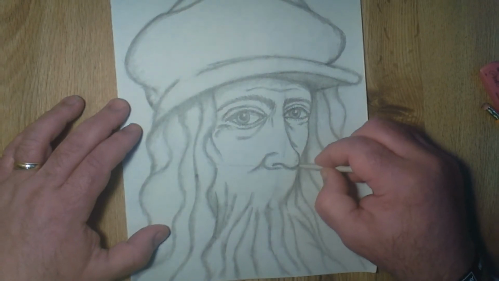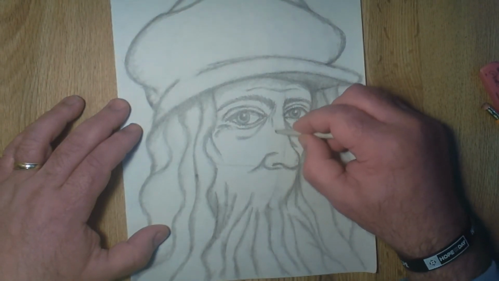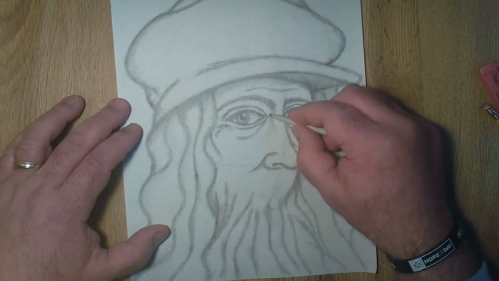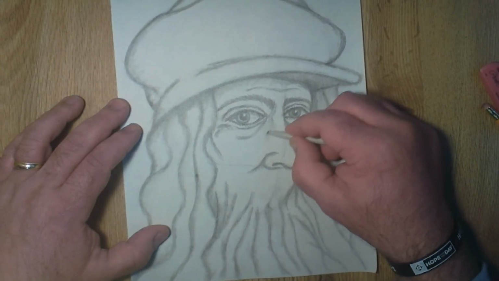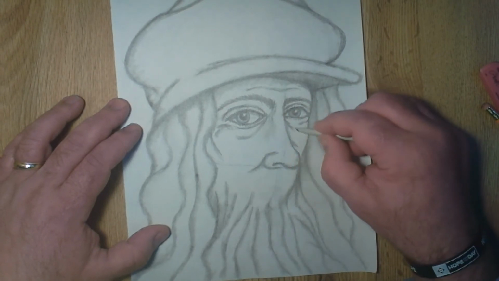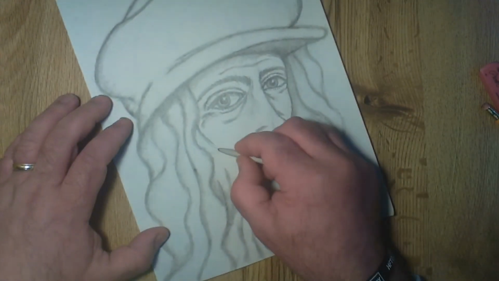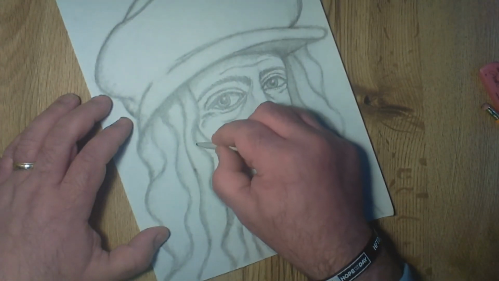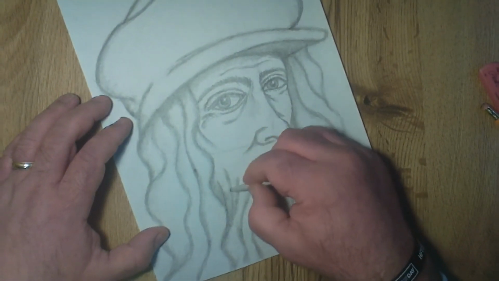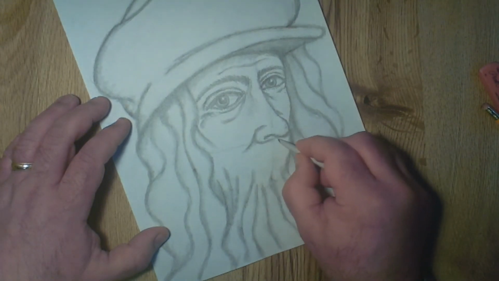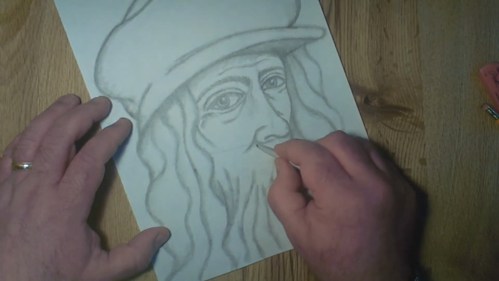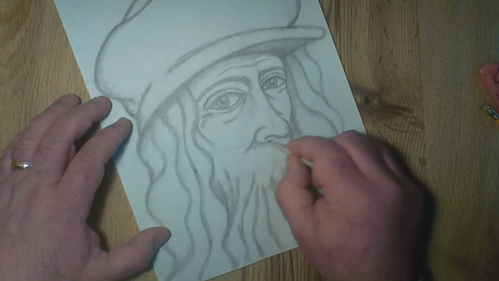So I'm taking my blending stump and I'm adding in some nice areas of shadow. I'm going over a lot of those lines to give them that nice effect that we always talk about. And giving him a little shadow under his nose.